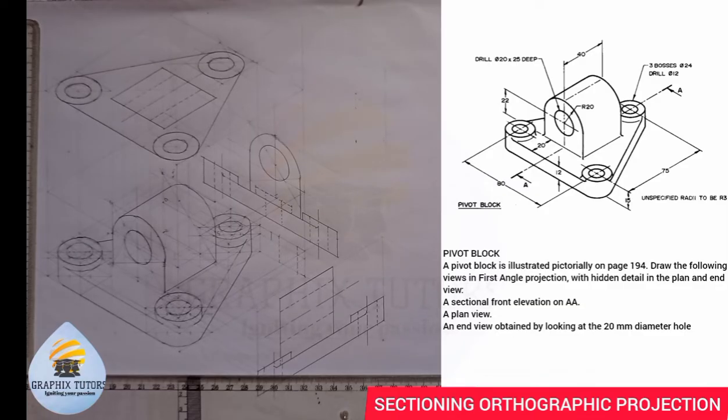Draw the following views in first angle projection with hidden details in the plan and end view: a sectional front elevation, a plan view, and an end view obtained by looking at the 20 mm diameter hole.